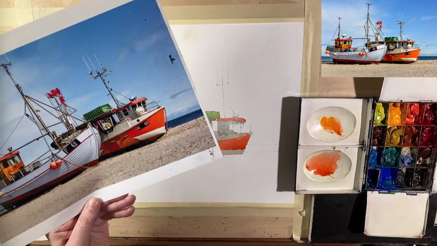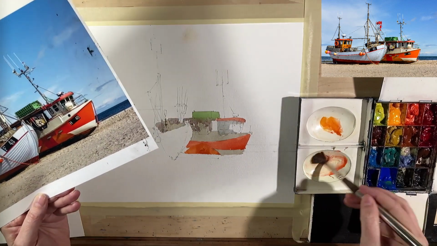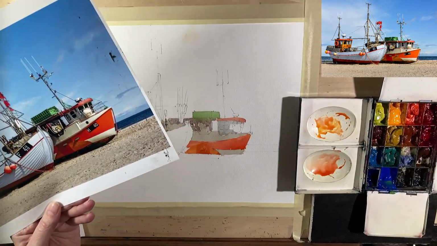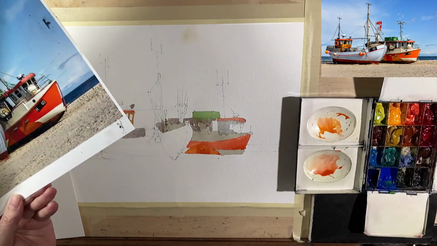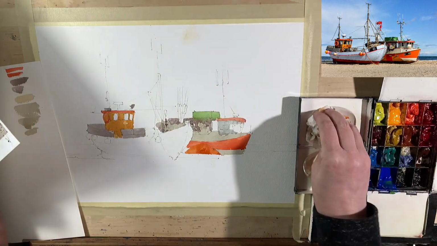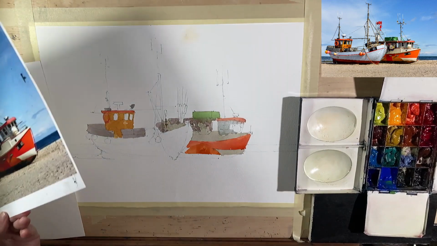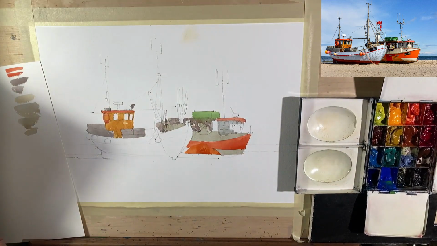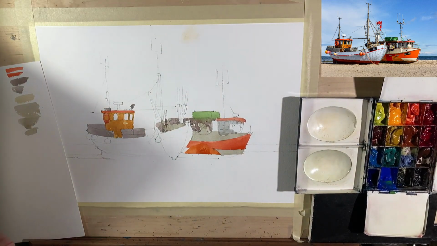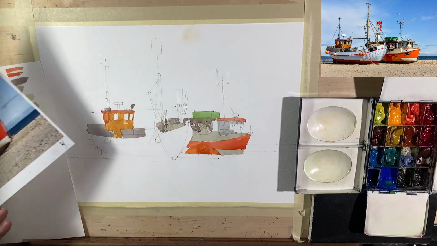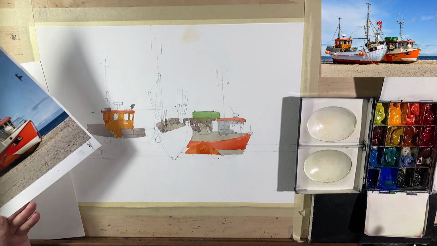So let's go back to our cerulean and do a light wash of cerulean over this hull. Now this will be a different value to what we put down before. Pretty much everything has been the same value, even though they're vastly different colours. This will be a different value. This will be lighter.